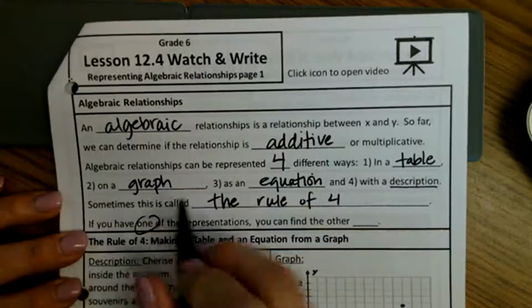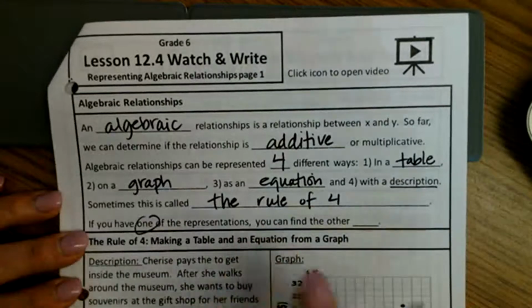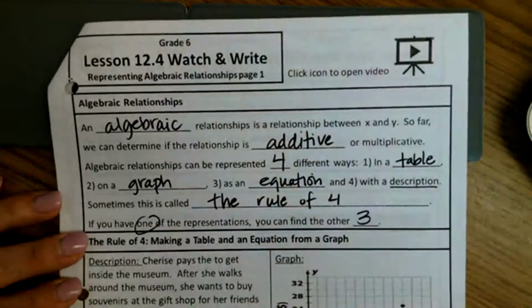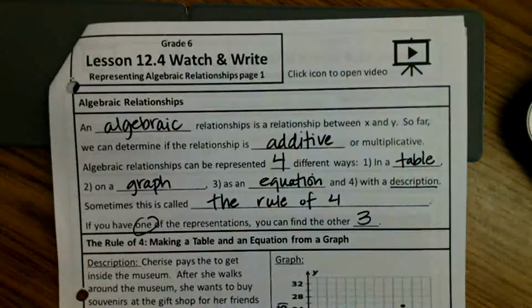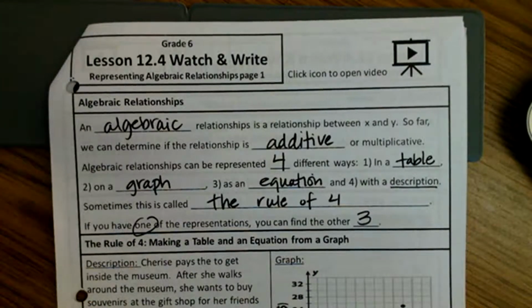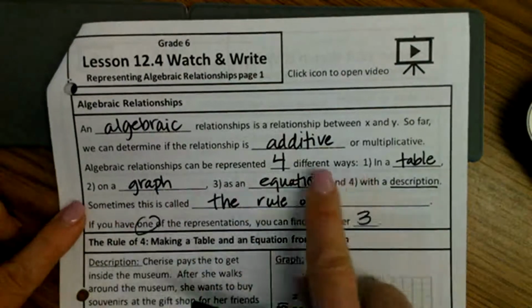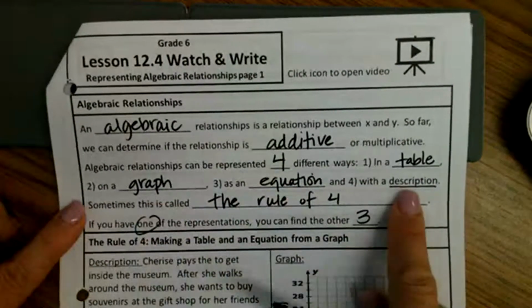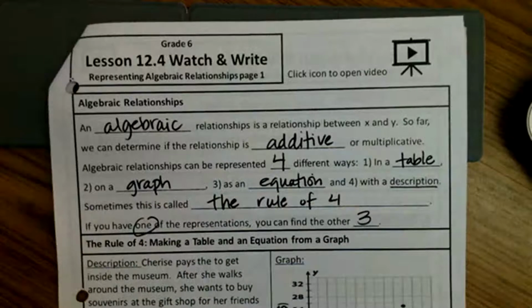If you have one of the representations, you can find the other 3. So if you have a graph, you can make a table, which means you can make an equation, which means you can write a description. If you have a description, you can make a table and a graph and an equation. If you have one of these 4, a table, a graph, an equation, or a description, you can then make the other 3.